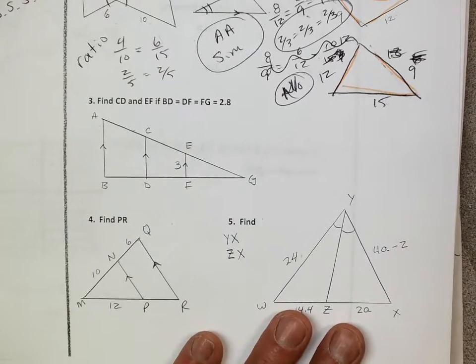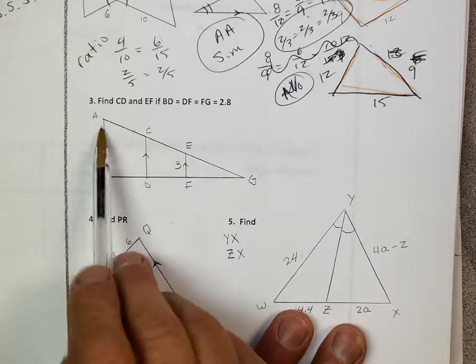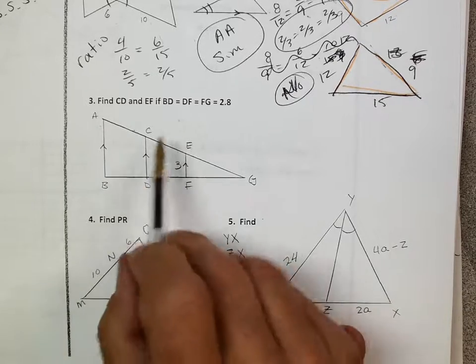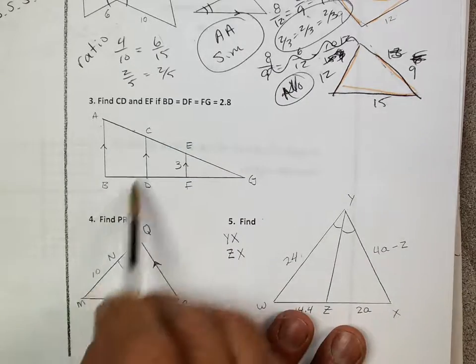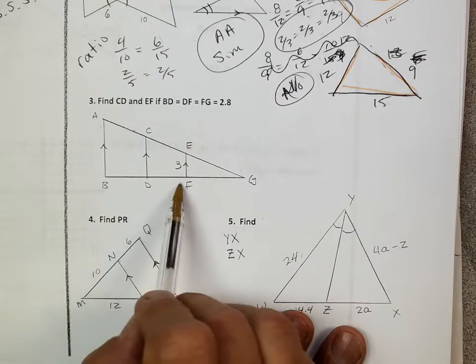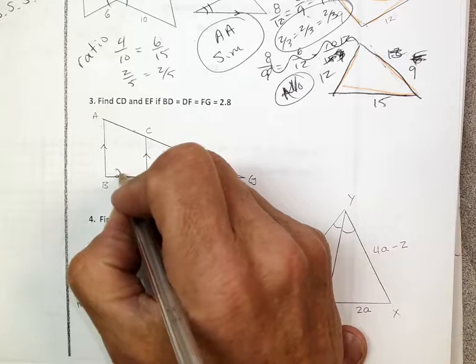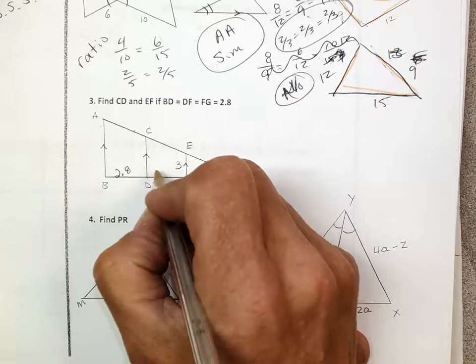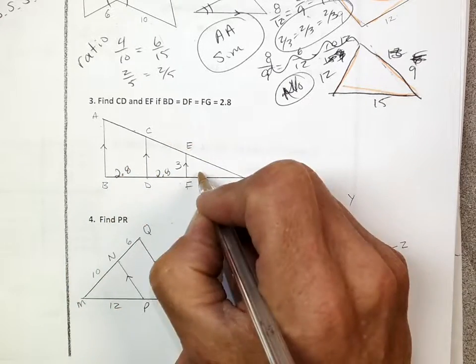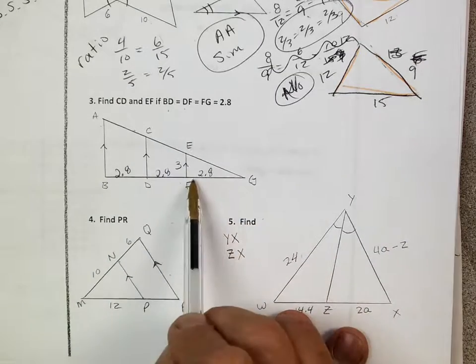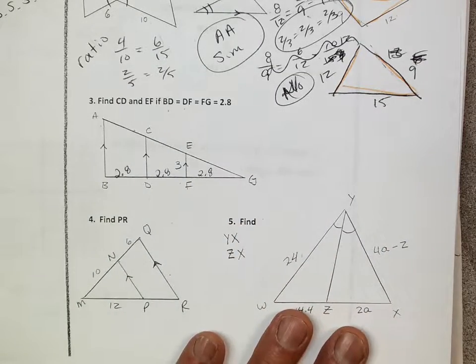Well, they're parallel, so they have to be similar because you can prove the angles are equal and this angle here is equal. So the way I like to do this is I like to look at different triangles. So let's put it in. They're all 2.8, so BD, DE, and FG are all going to be 2.8, even though it doesn't look like it because I'm not much of an artist.